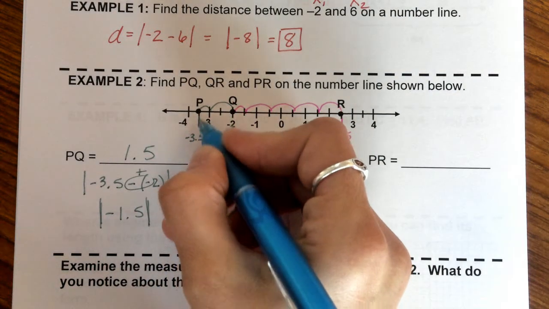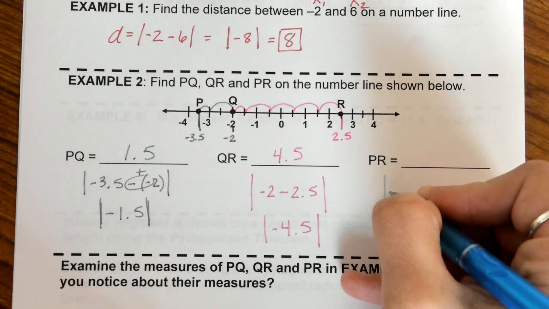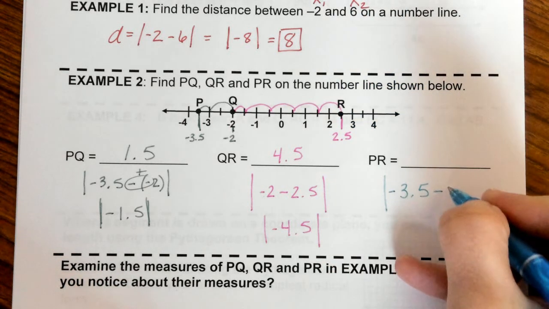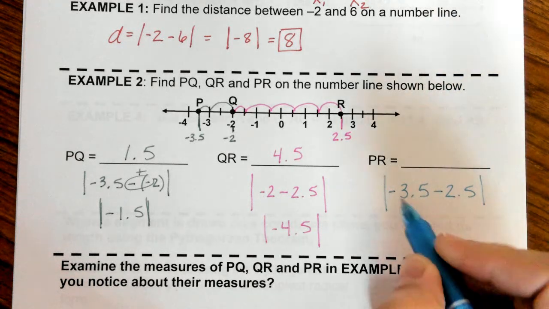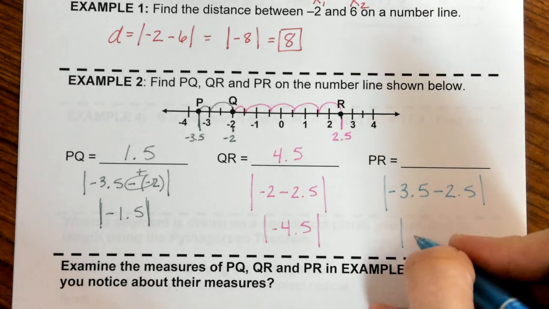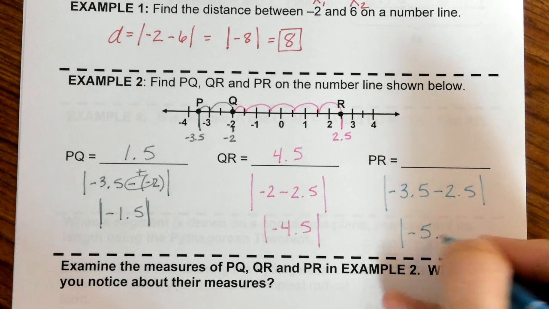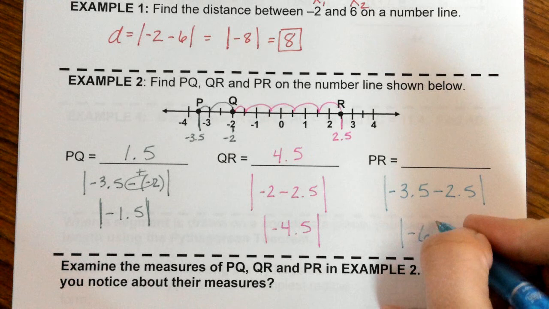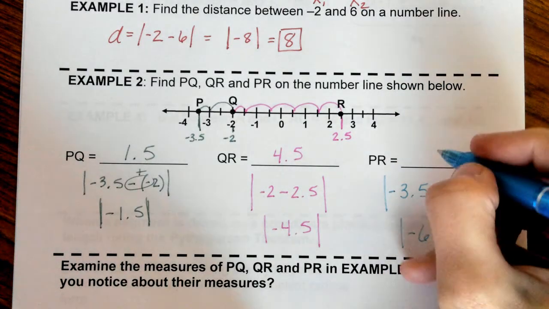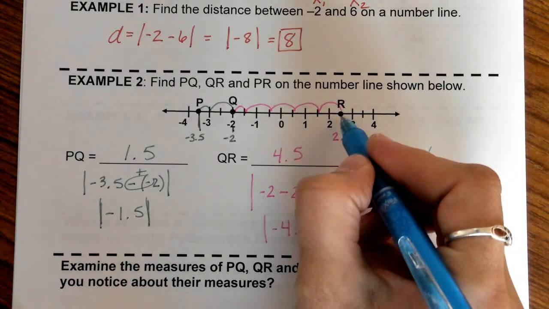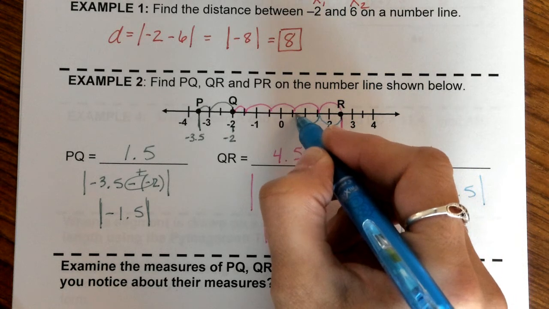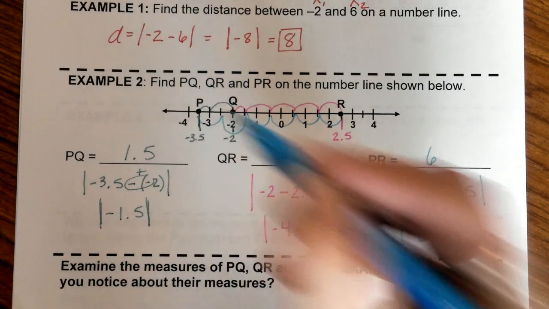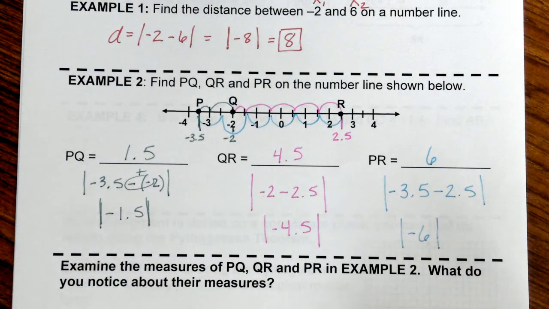Last, we'll look at P over here at -3.5. So we have the absolute value of -3.5 minus R, which was 2.5. When you take -3.5 and you subtract 2.5, you get -6. The absolute value of -6 is a positive 6. And we take a look, we go 1, 2, 3, 4, 5, 6. Okay, so that's how you can look at it on that number line.